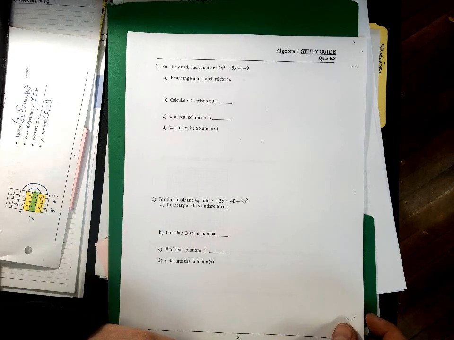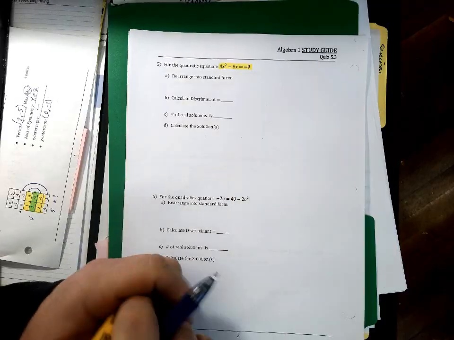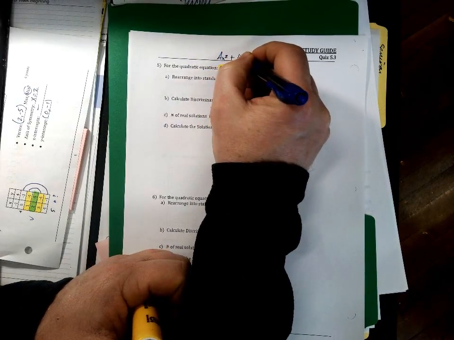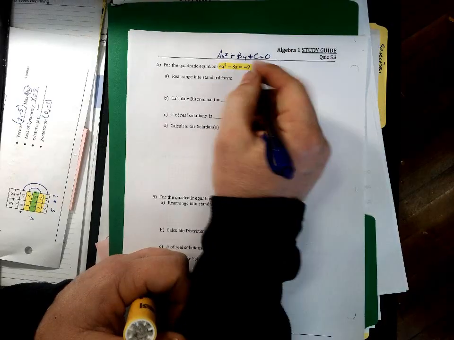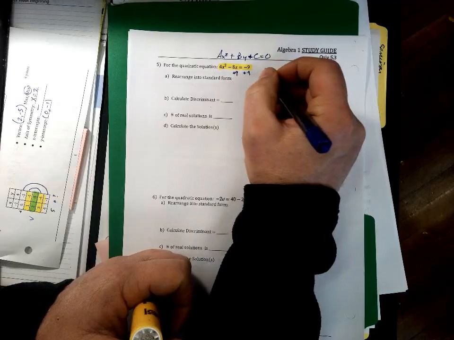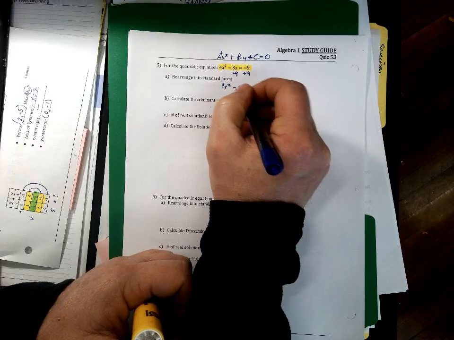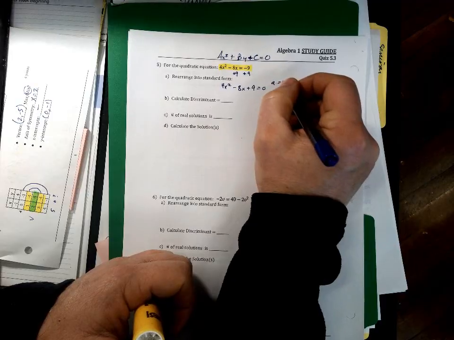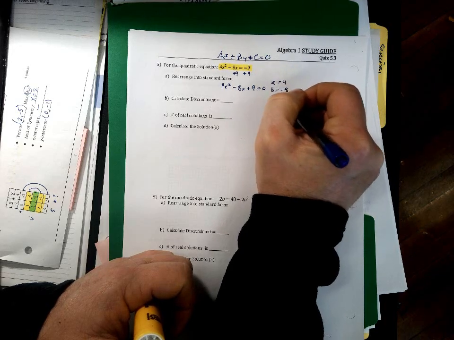Find, for this quadratic equation given, rearrange into standard form. So the first thing I'm going to do is realize that standard form must equal 0. This does not, so we'll add 9 to both sides. This new equation is 4x squared minus 8x plus 9 equals 0. So my a value is 4. My b value is -8. My c value is 9.